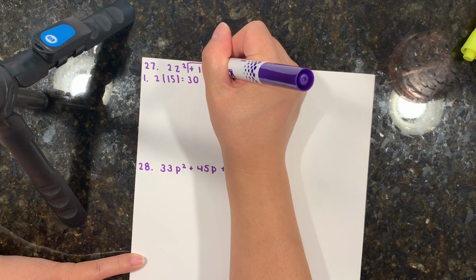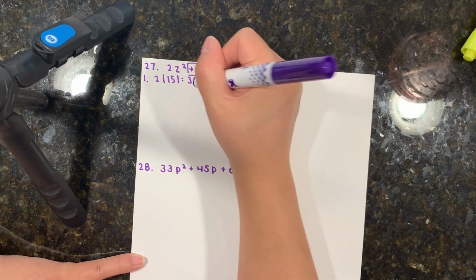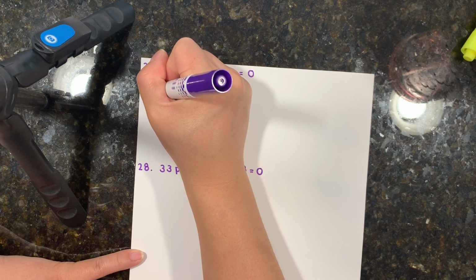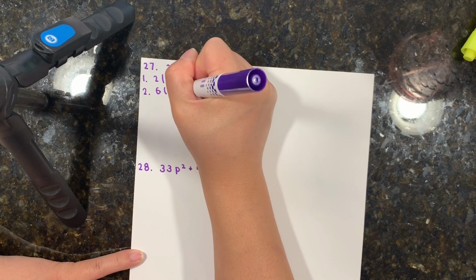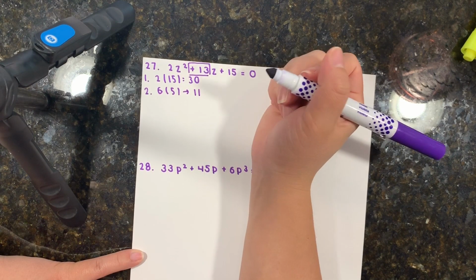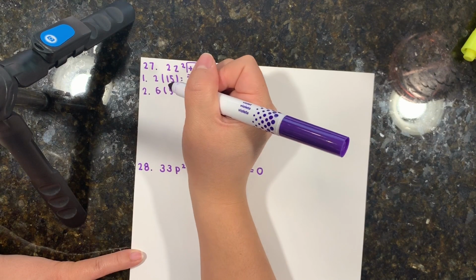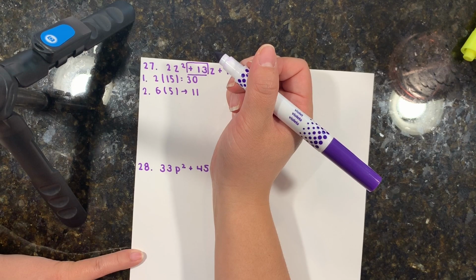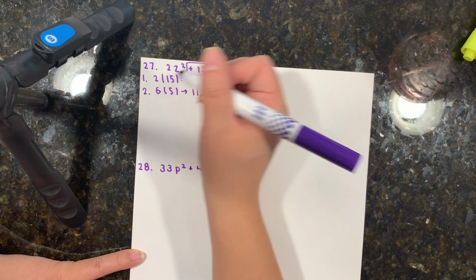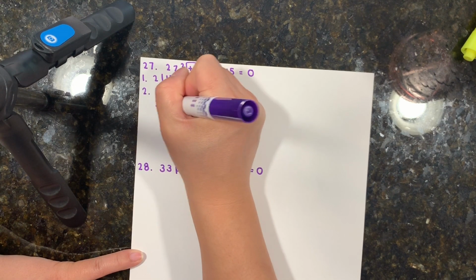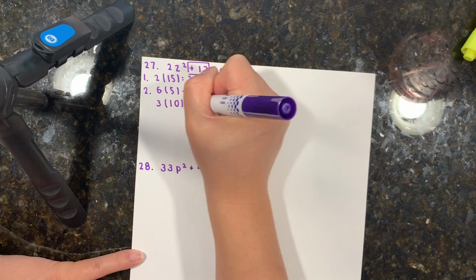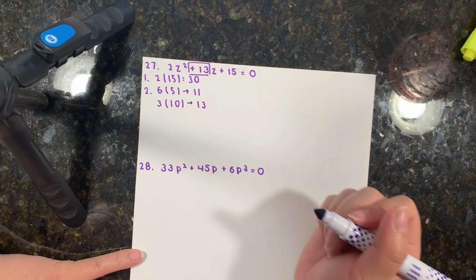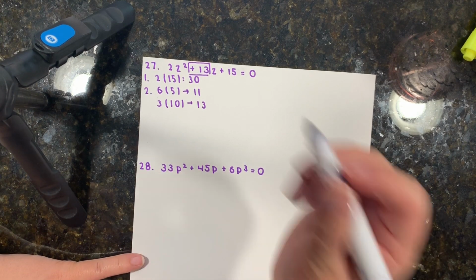Now I'm going to try to find the multiples of 30 that add up to 13. So you could do 6 times 5, but that adds up to 11. You could also do 3 times 10, which would add up to 13. So that's perfect. So 3 times 10. 3 and 10 are going to be your two middle expressions now.